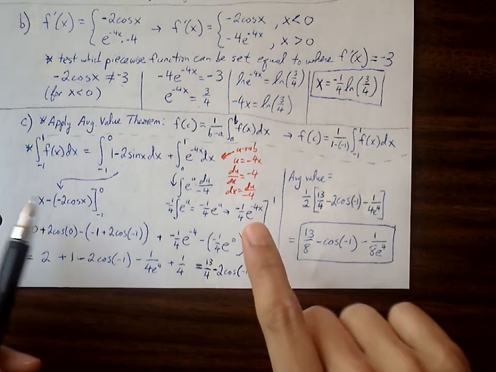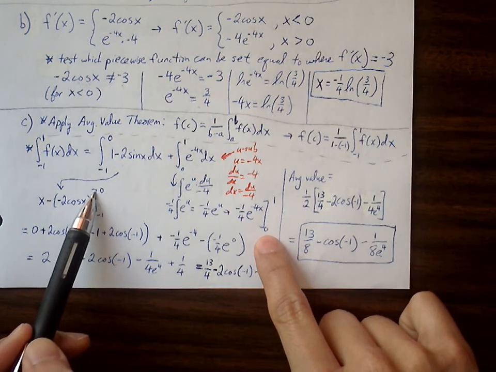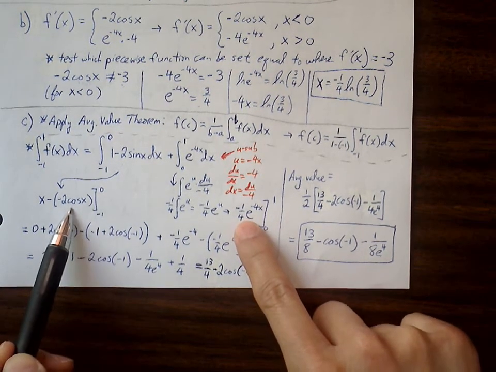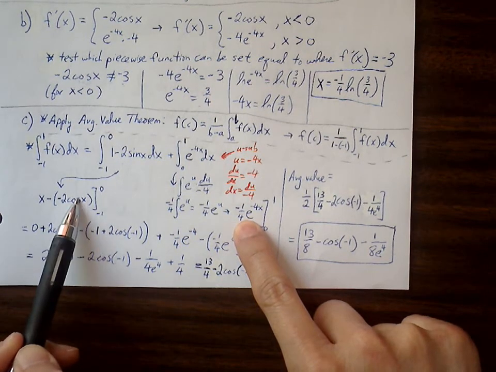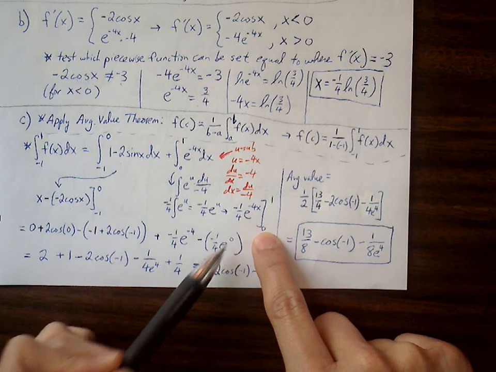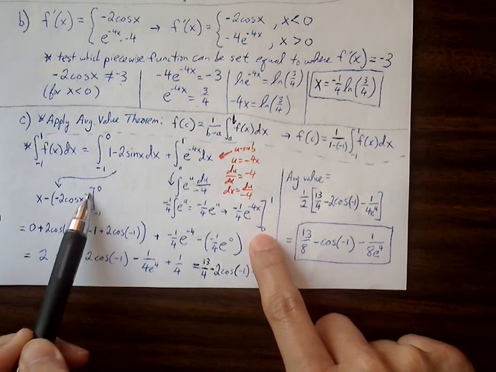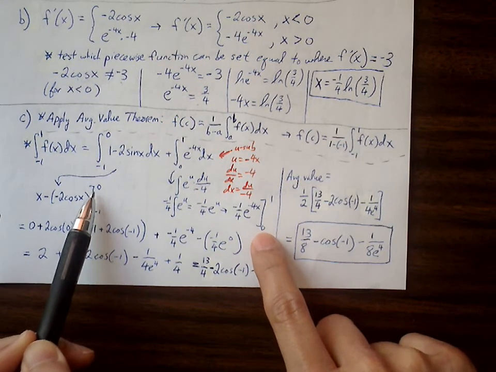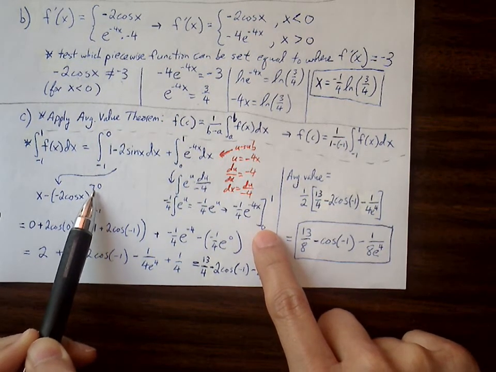So I do want to point out one thing here. As you plug in 0 into both these expressions, they do not go away to 0. So 0 in for cosine doesn't go to 0, and 0 in for this exponent doesn't go to 0 either. So again, be careful with your antiderivative. Zeros are not necessarily going to always wipe that expression out for that term.